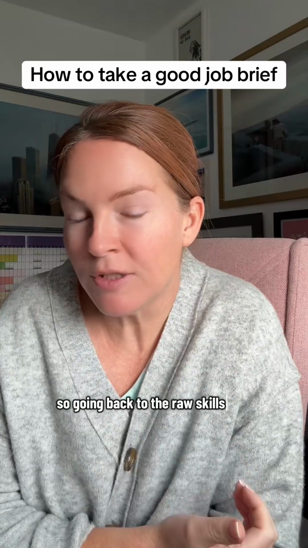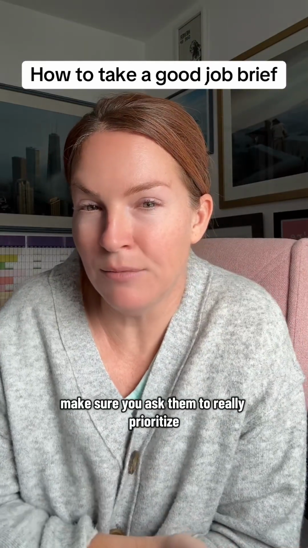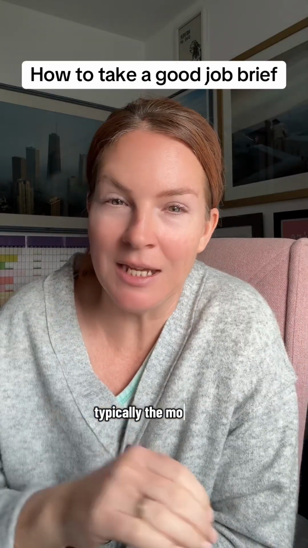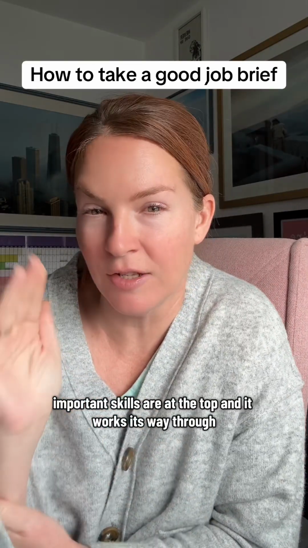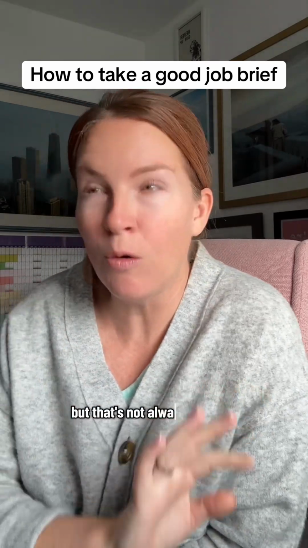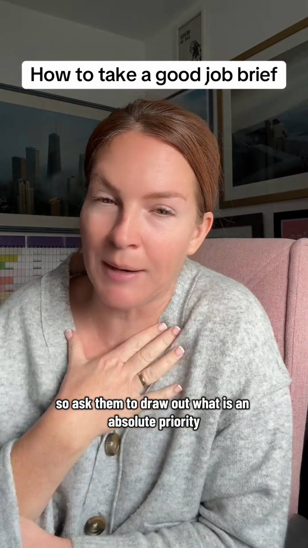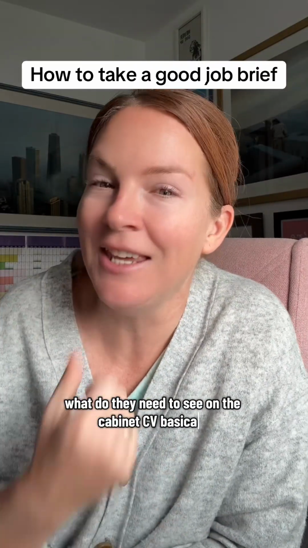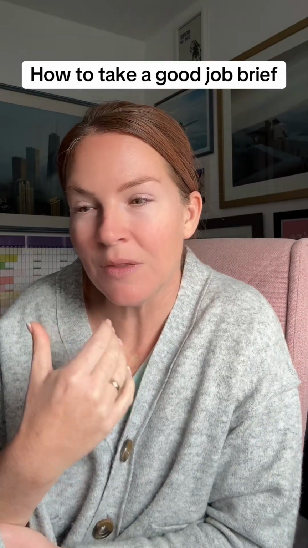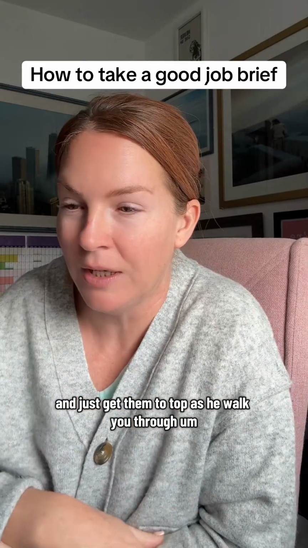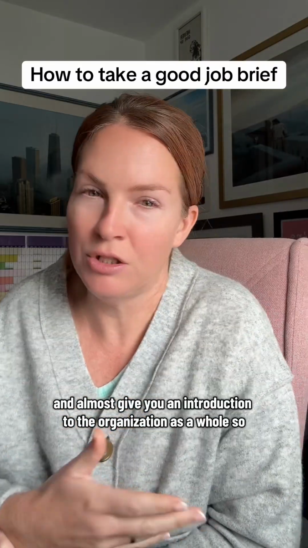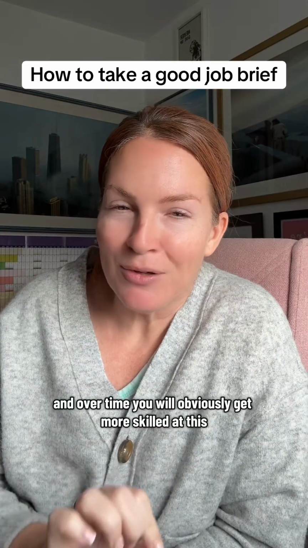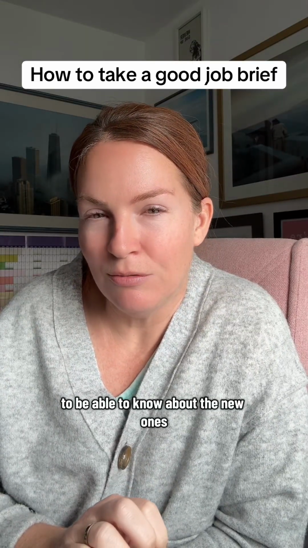And then going back to the raw skills, make sure you ask them to really prioritise, because what's written in a spec, typically the most important skills are at the top and it works its way through, but that's not always the case. So ask them to draw out what is an absolute priority. Where is the gap in the team? What's the non-negotiable? What do they need to see on the candidate CV basically? And just get them to walk you through and almost give you an introduction to the organisation as a whole.